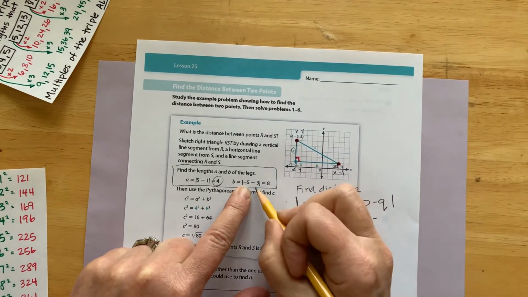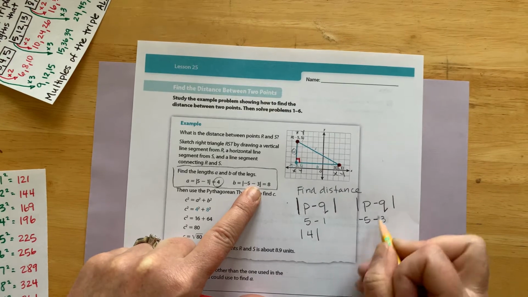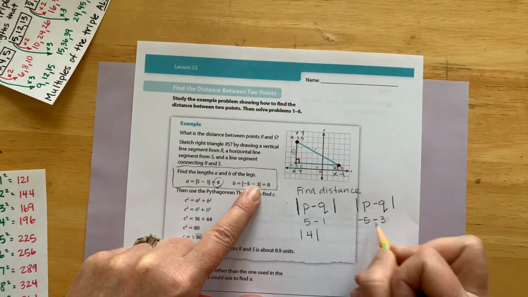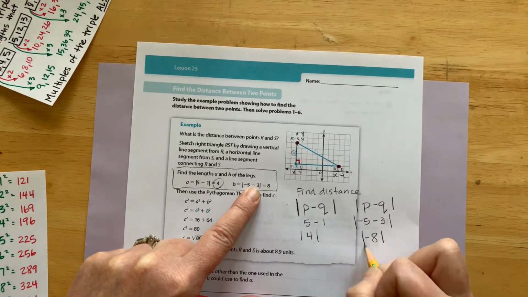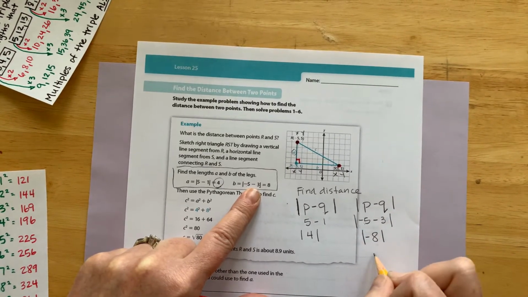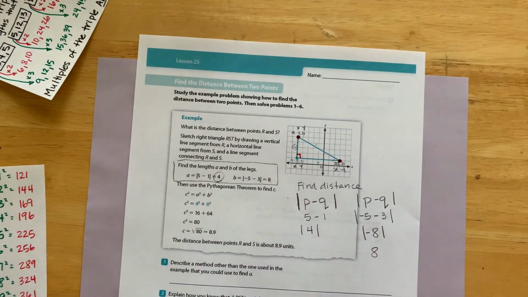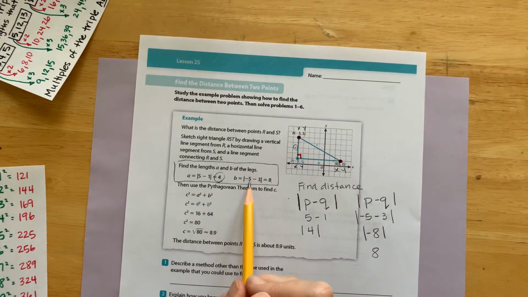Then they're subtracting our other x value, which is a positive 3. Now, negative 5 take away 3 is a negative 8, but it is absolute value, so we are actually going to use the number 8, and that's how they found that number. So just in case that was a little tricky, that helps you figure out what they meant here.